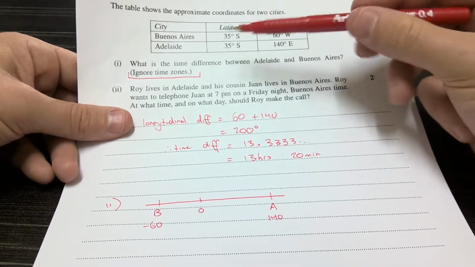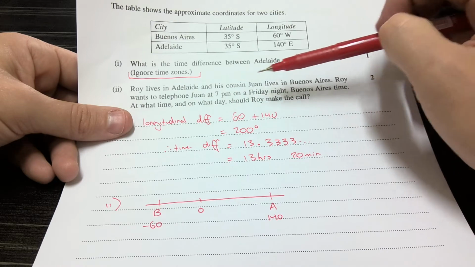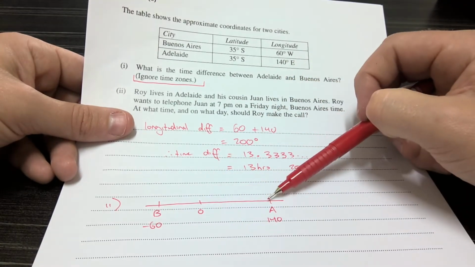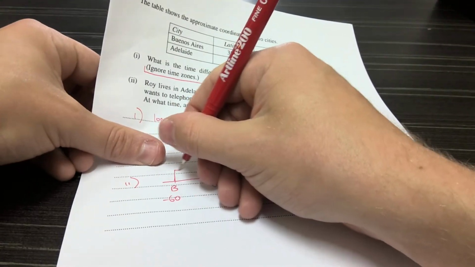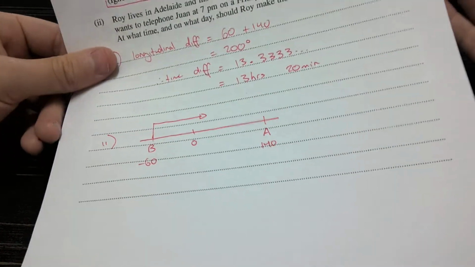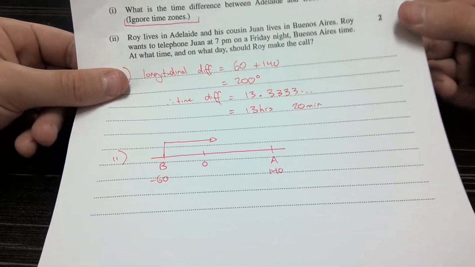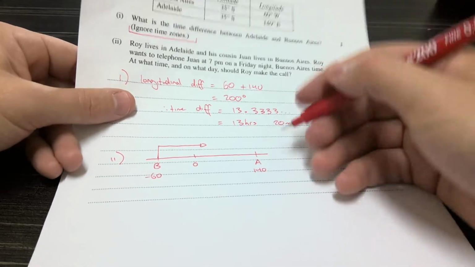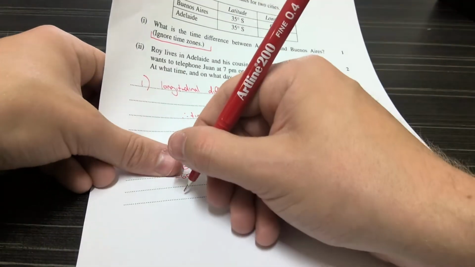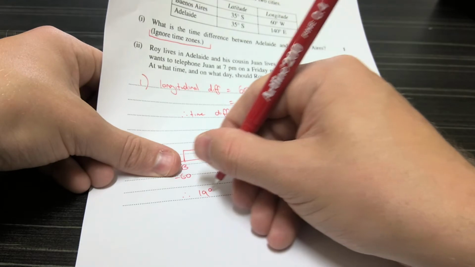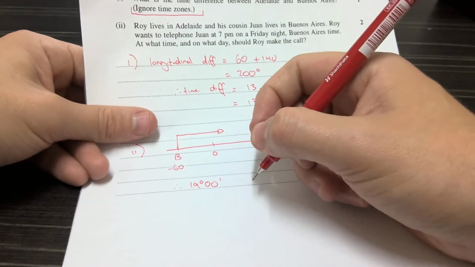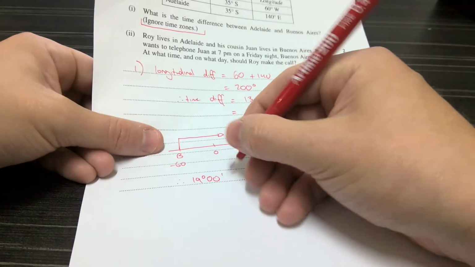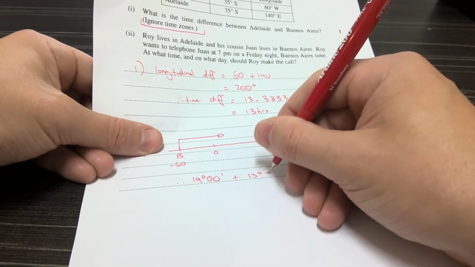And again, we're saying that Roy wants to phone them at 7 p.m. on a Friday night, Buenos Aires time. So that means we have that time, and I want to change it to the Adelaide time. So again, unfortunately, the past 3 questions have all been adding, but whatever. So we want to make this 7 p.m., which is 19. We've got 19 hours, 0 minutes. And we found out that there's a time difference of 13 hours and 20 minutes. So plus 13 hours, 20 minutes.